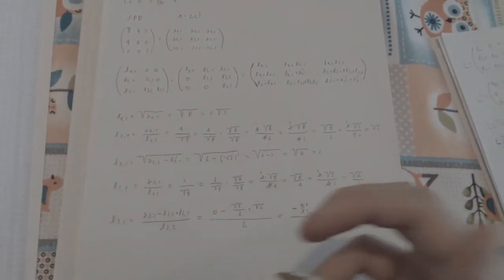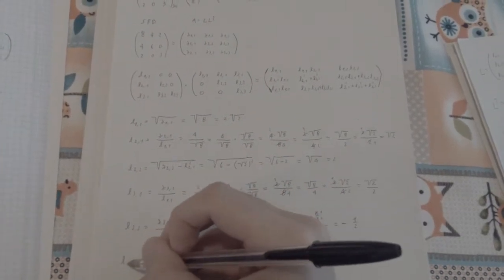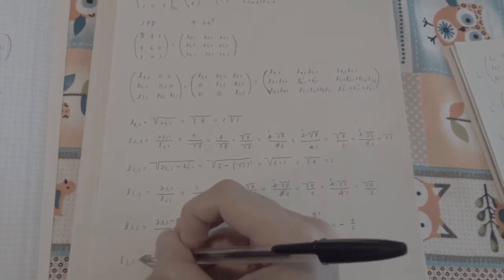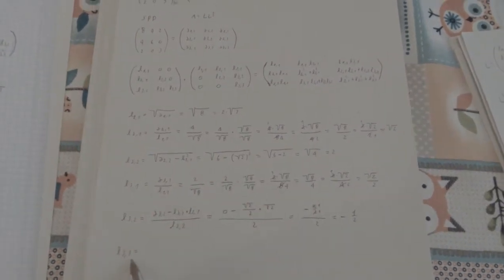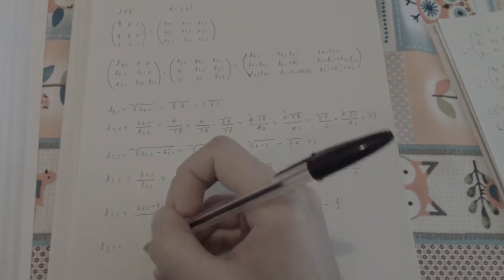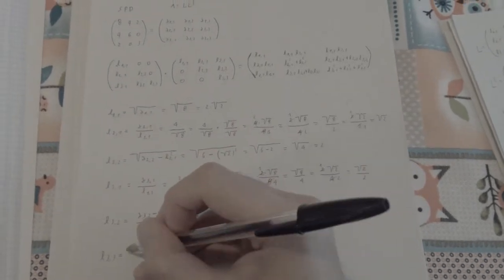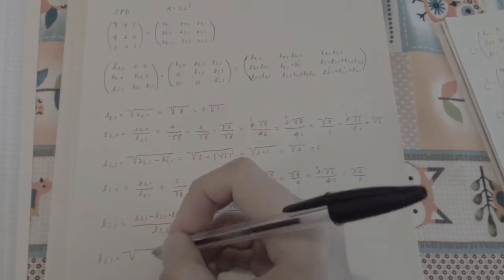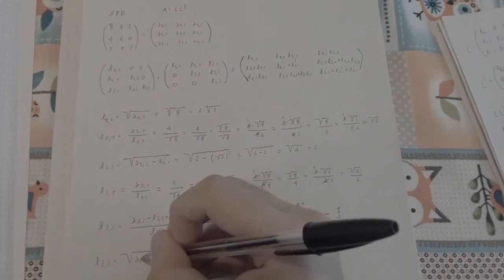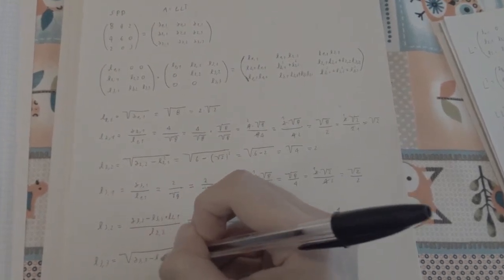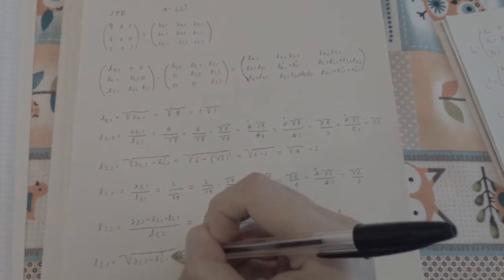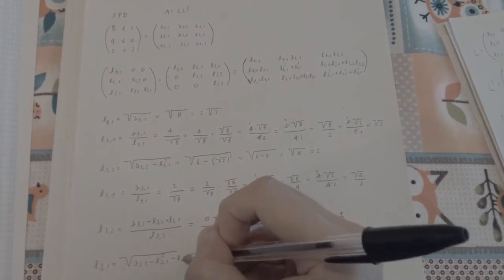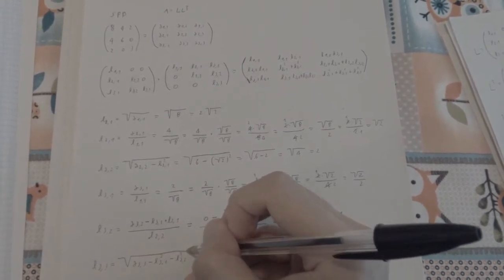And now what we are looking for is the last one, L33, which is given by the square root of A33 minus L31 squared minus L32 squared.